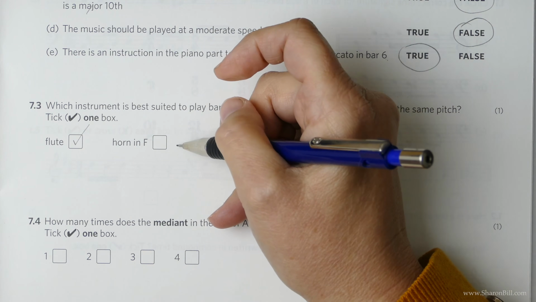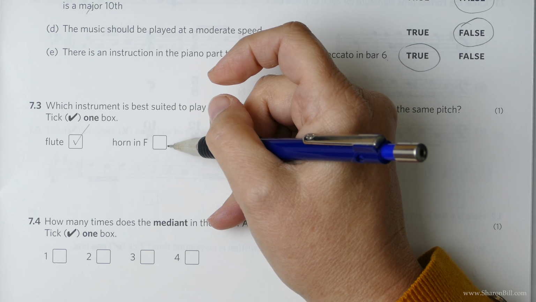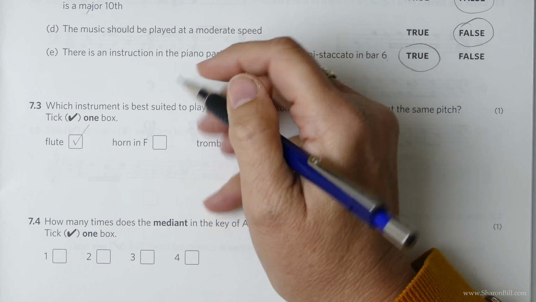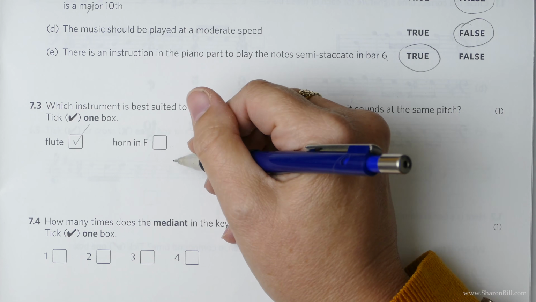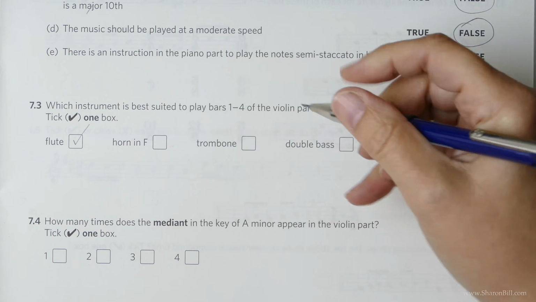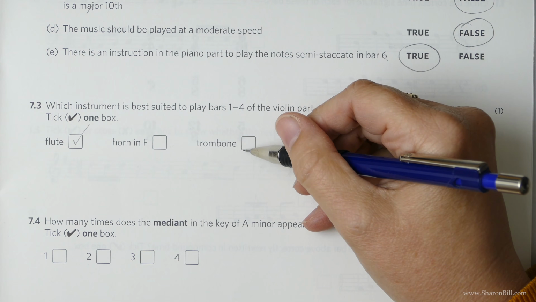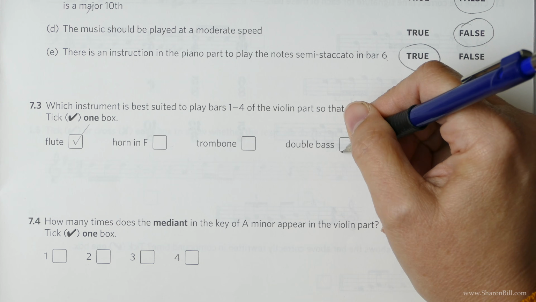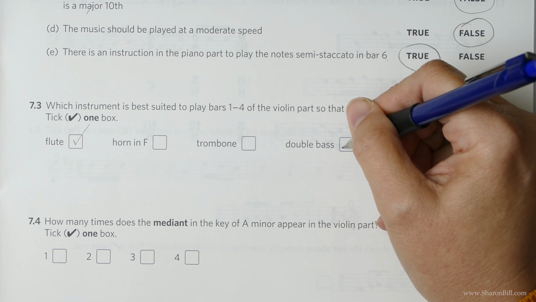The horn, although it does have quite a high range at times, it's not that high, and also it does sound a fifth lower, doesn't it, to add to that. The trombone is a bass to tenor instrument, it doesn't get that high, and of course the double bass is a bass instrument, and it also sounds an octave lower.